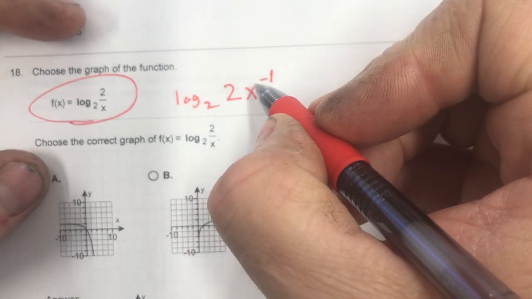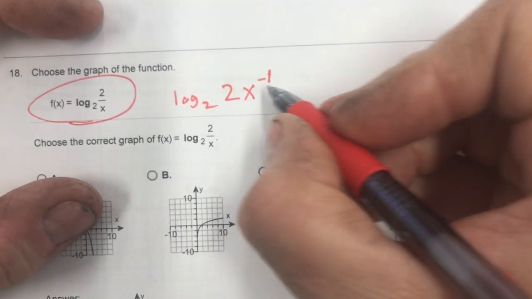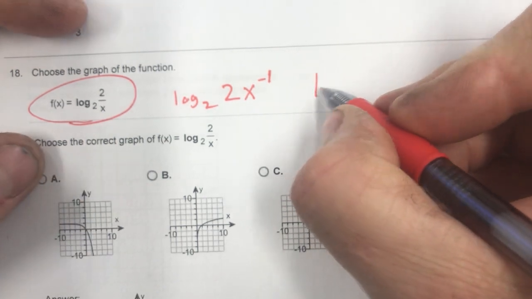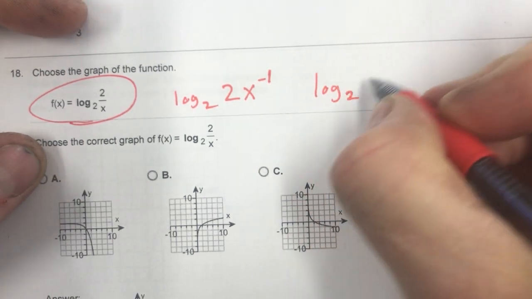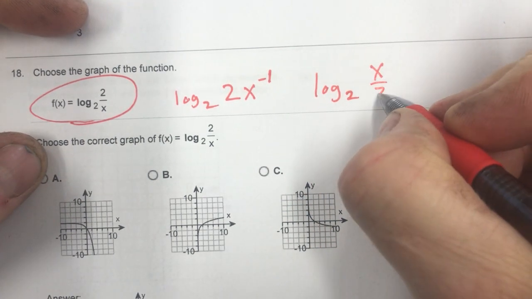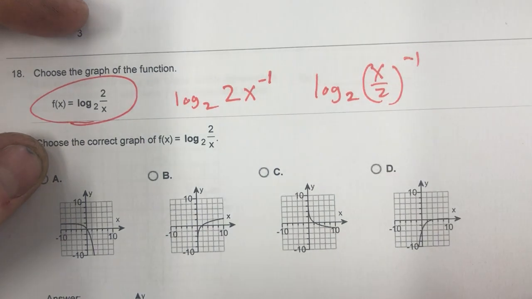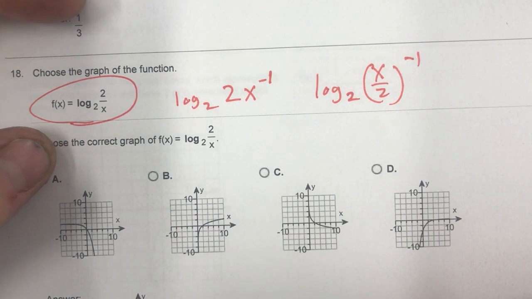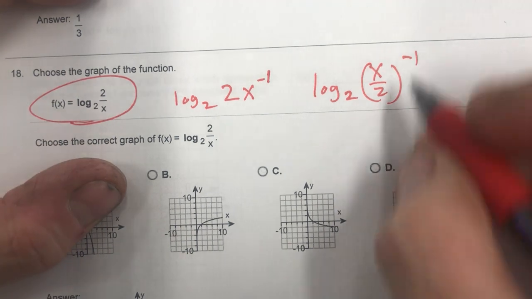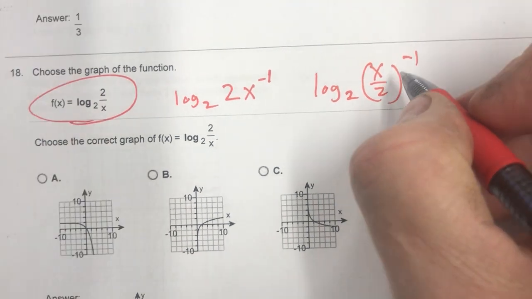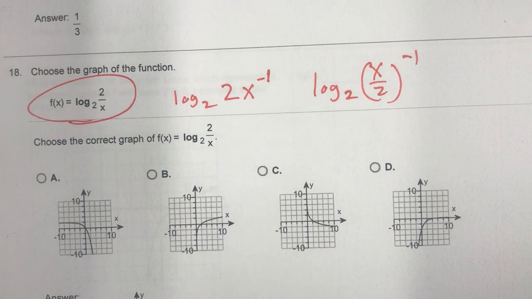Okay, or I don't know if it'd be better just doing this. Make it x over 2, all that to the negative 1 power. That's probably best if I did that, because then I can go back to the properties. Where did I put that at? Oh my goodness.